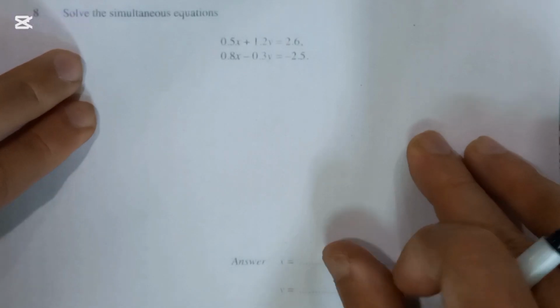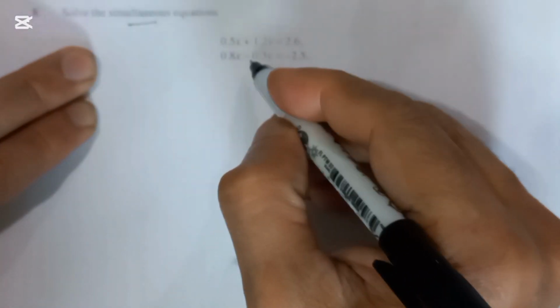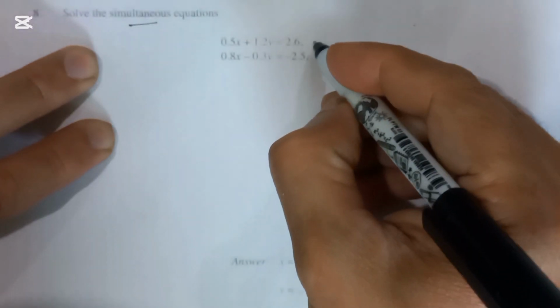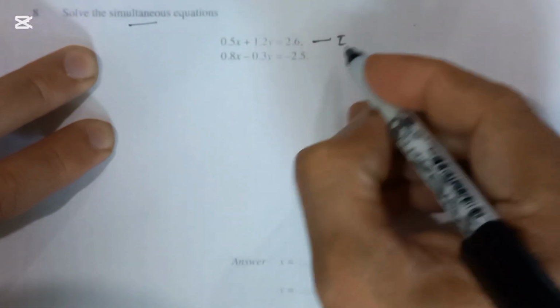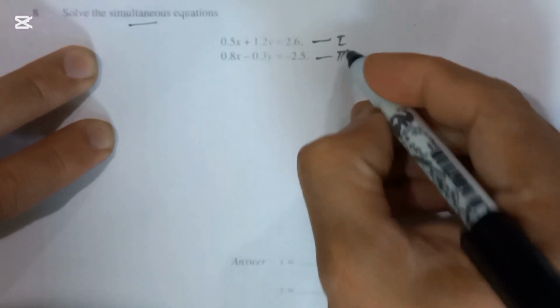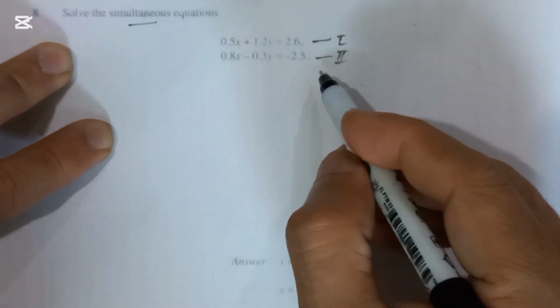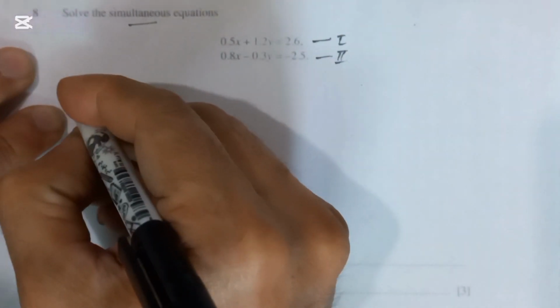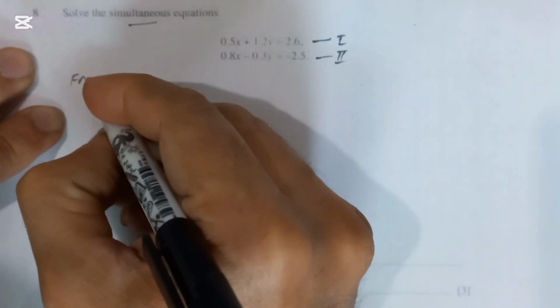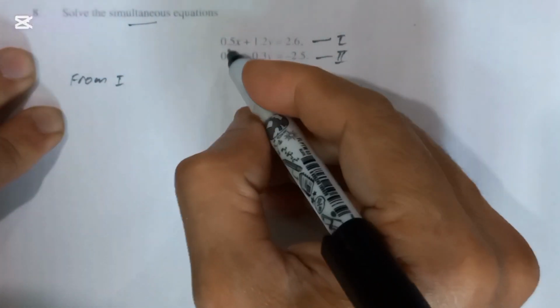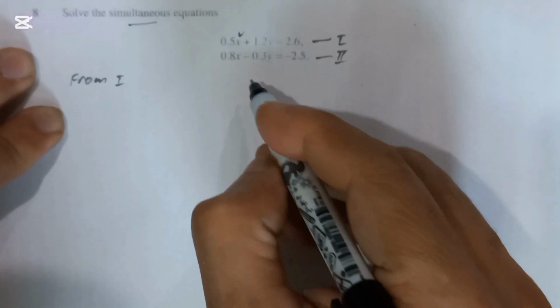Here is another question of simultaneous linear equations, but now decimal values are involved. The method is the same, the steps will be the same. Beta, call the first equation and the second equation. The next step will be to choose an easy equation from the two equations. For example, I'm choosing equation number 1. So I'm writing from 1. For example, I'm trying to make x the subject.